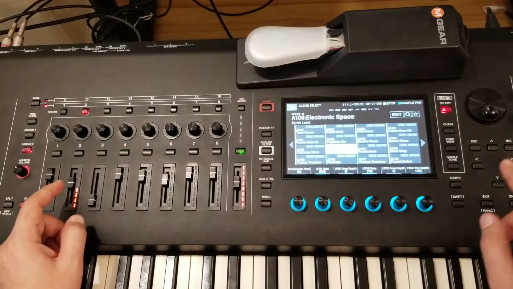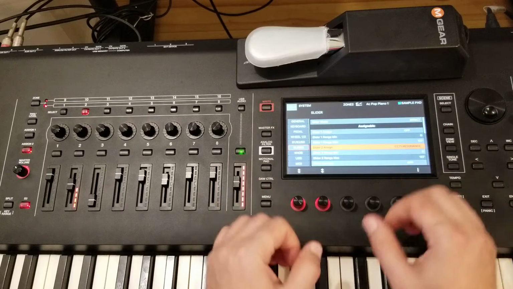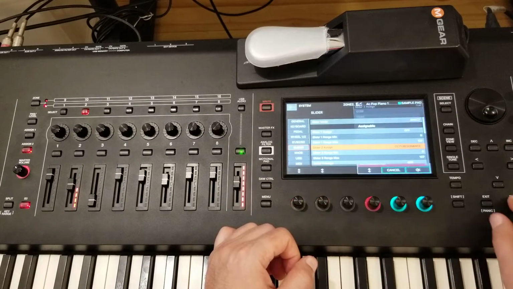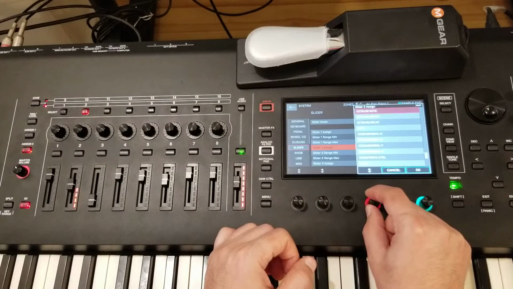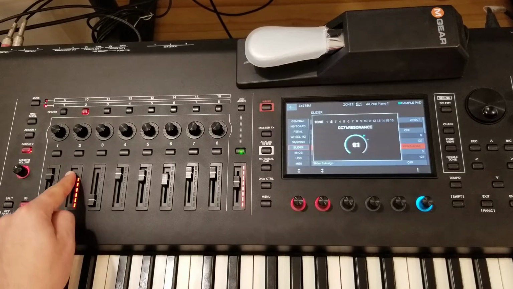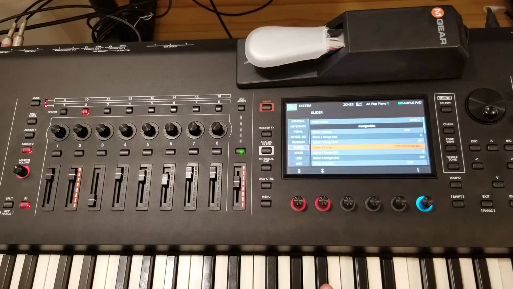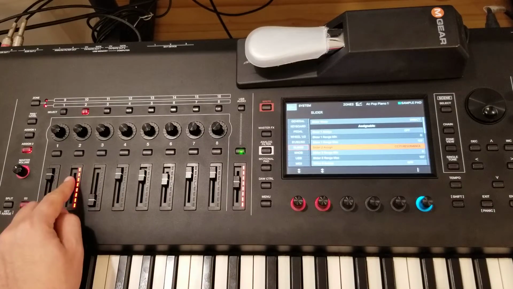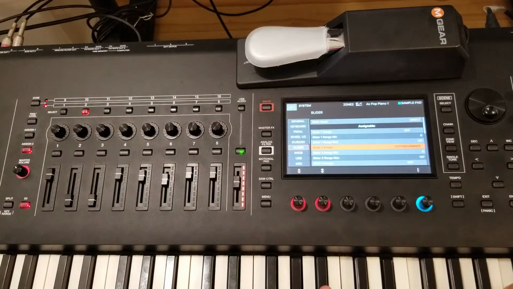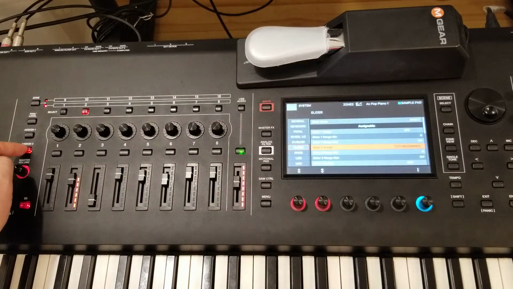Let's try, for example, hold shift and move the slider again, and I'll be on this page. And let's try something else. Let's go for example, resonance. Okay, press OK and increase the amount of resonance. We are on assign 2 right now. Decrease it. So you see, on assign 2, let's move back to assign 1 again.